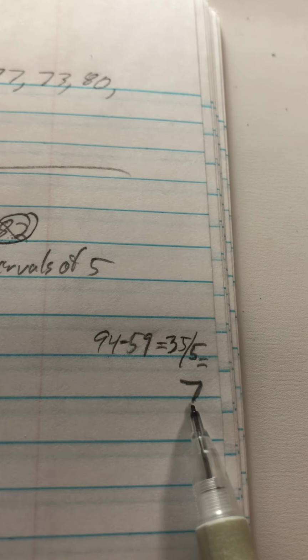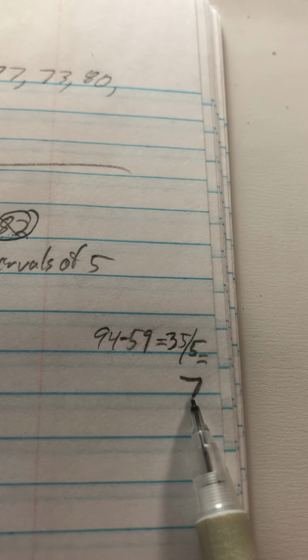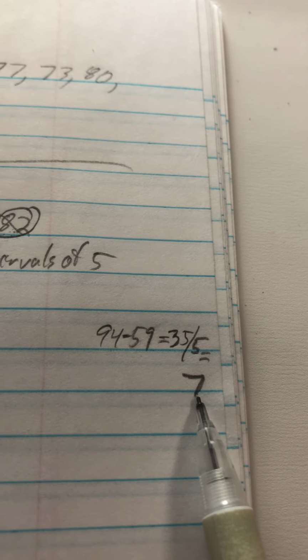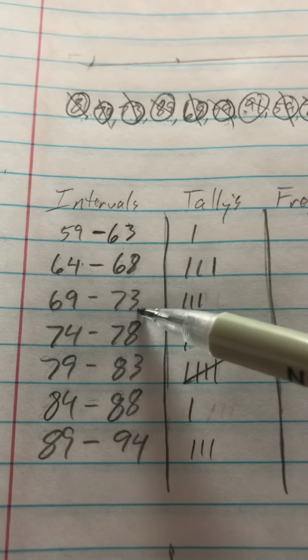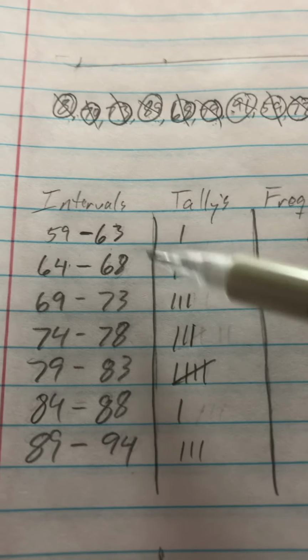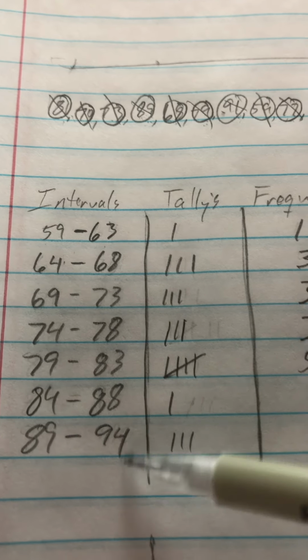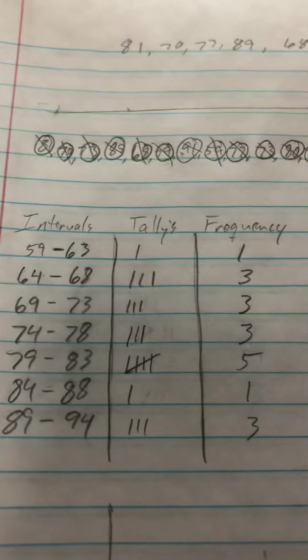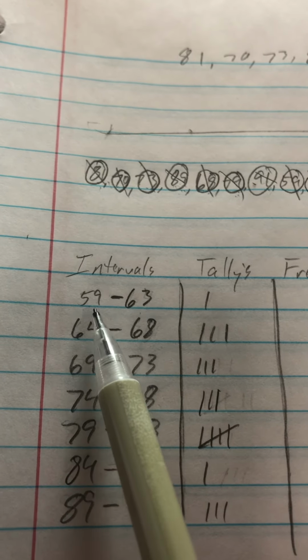So you've got to divide it by 5. So you're going to go with 7. So you're going to have like 7 sections. So 1, 2, 3, 4, 5, 6, 7. So you're going to end up with 7 rows.